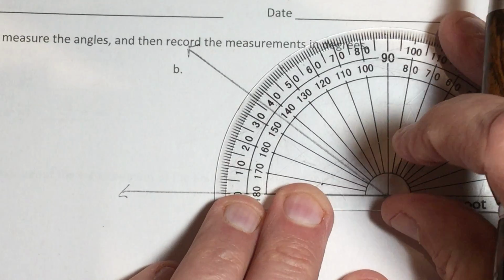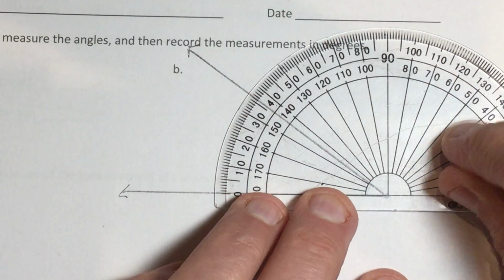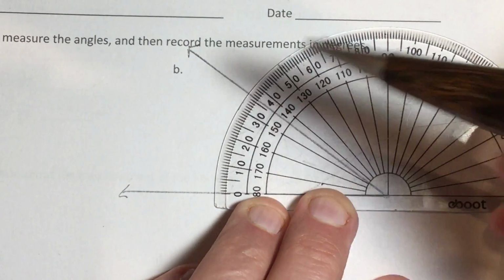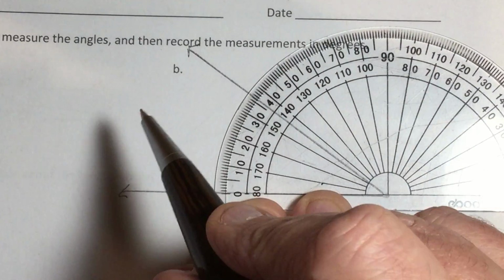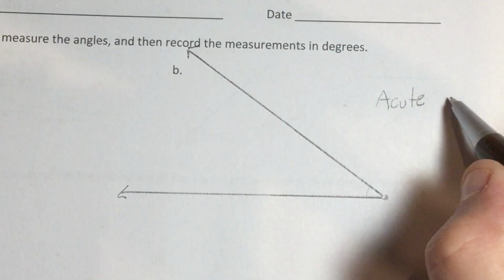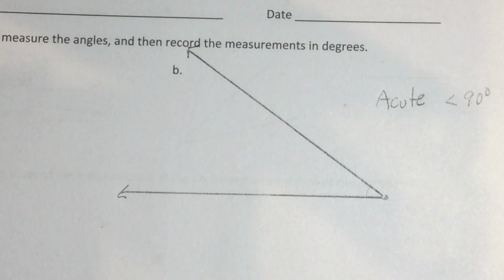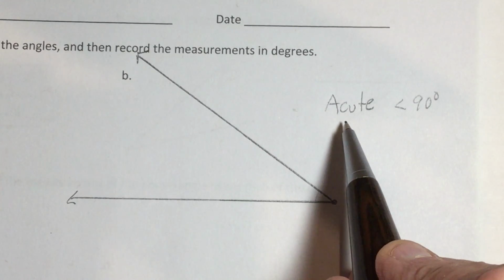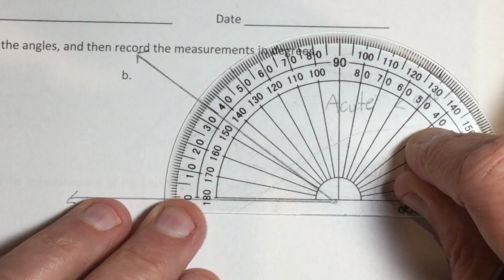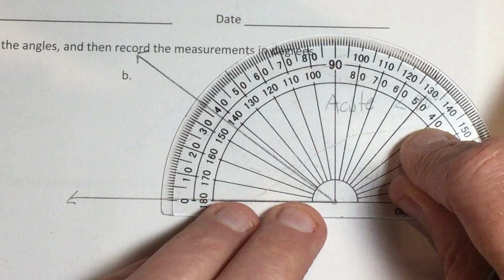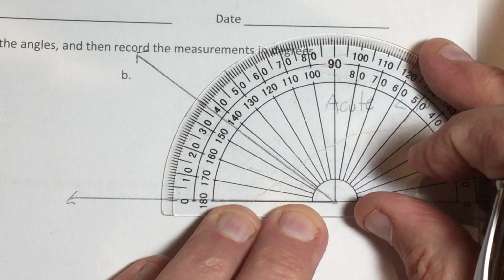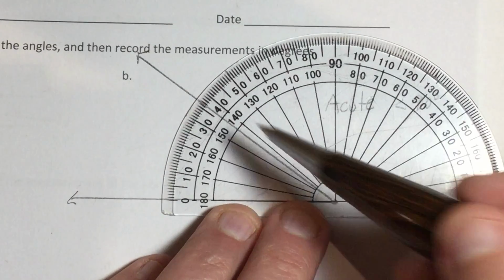So I can say to myself, if I start at 0, and looking back at the angle, it looks like an acute angle, which I know is less than 90 degrees. So that's important to write down, because once I put my protractor on, I want to be able to confirm that this angle is between 0 and 90 degrees, or less than 90 degrees.